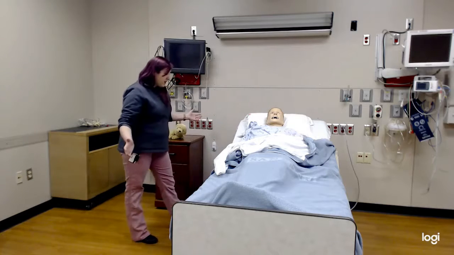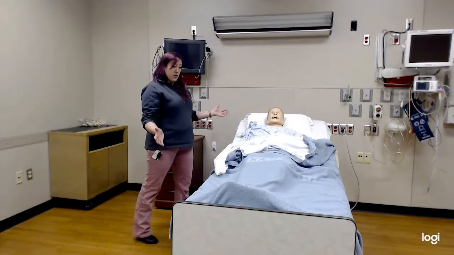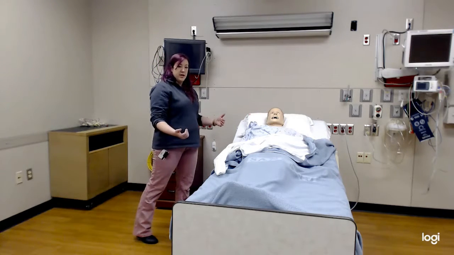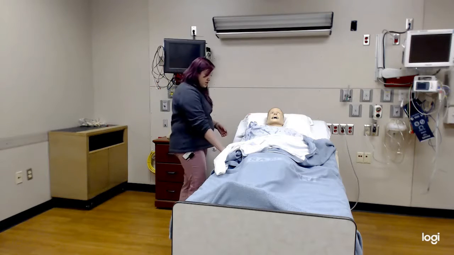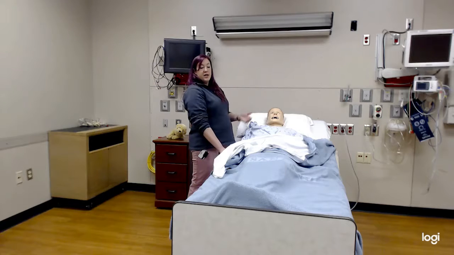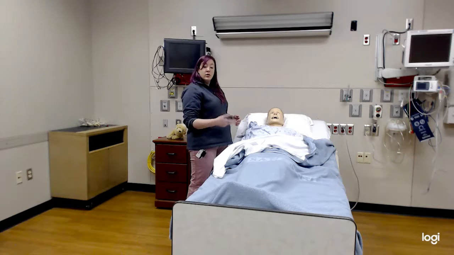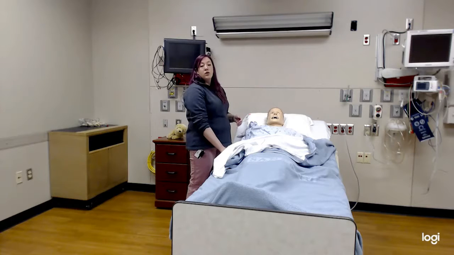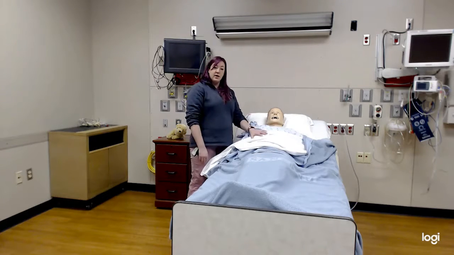You want to look around for any major bleeding that you need to control right away to make sure that your patient stays alive. And then as you're also checking for a pulse, you're going to look at skin color, temperature, and texture. The earliest sign of shock is not a low blood pressure. The earliest sign of shock is actually pale, cool, clammy skin. So if your patient is pale, cool, and clammy, no matter what their blood pressure is, they're showing early signs of shock, and we need to take care of that by putting a blanket on them, keeping them warm, giving them oxygen.